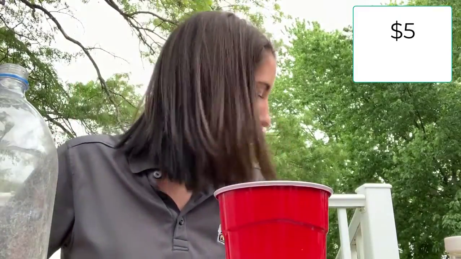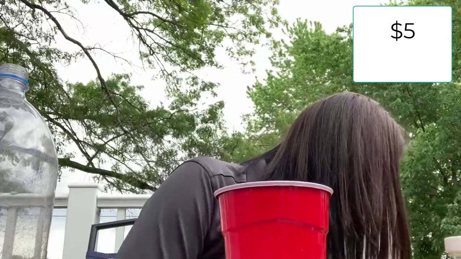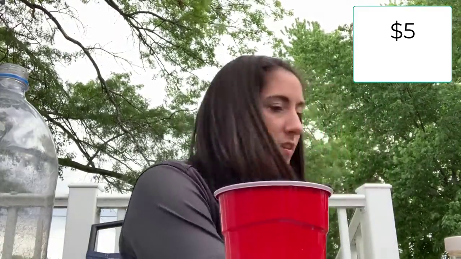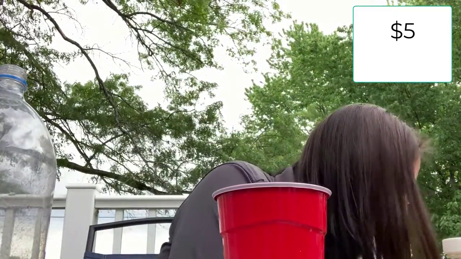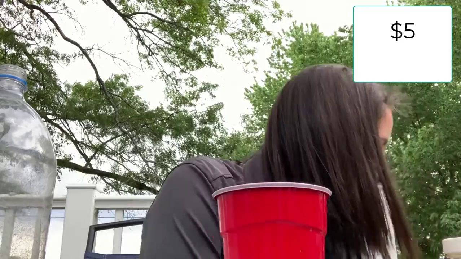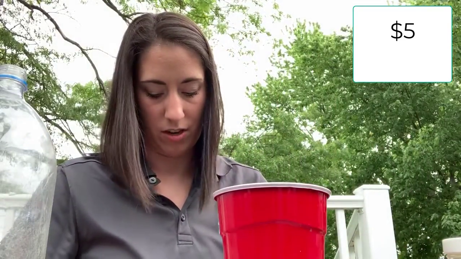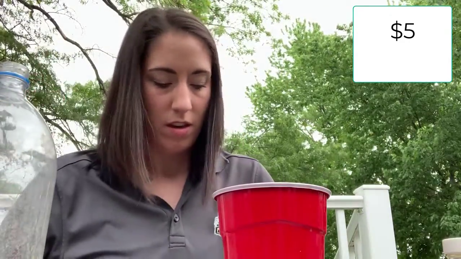So I'm going to start with structural supports. So you get 2 rubber bands for $5. Easy enough. And then I'm going to get a coffee filter because I think at the bottom of mine, I want to put a coffee filter in order to help hold it all in because this hole is a little bit big.